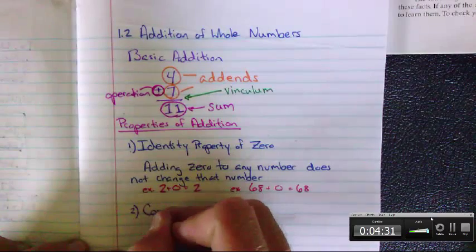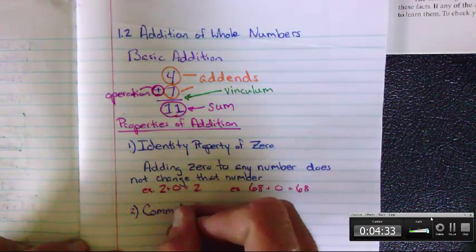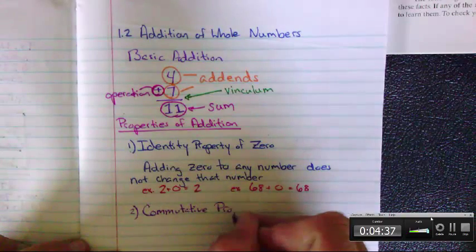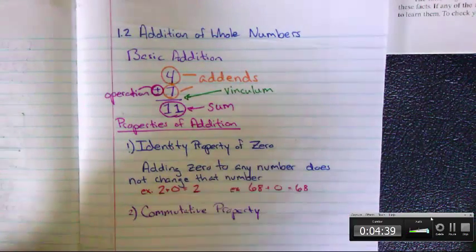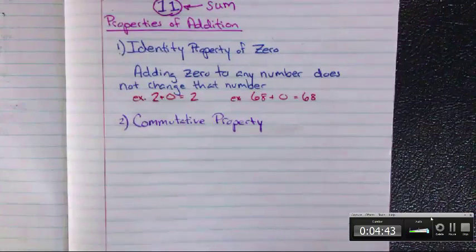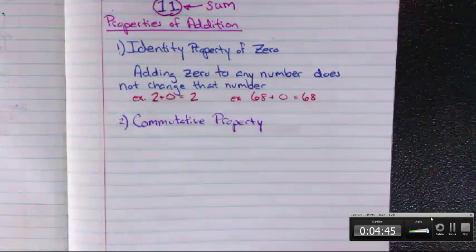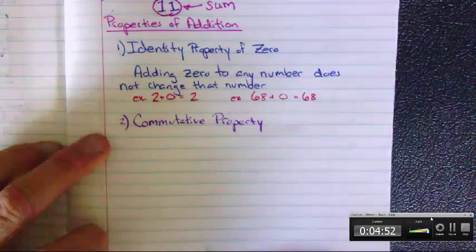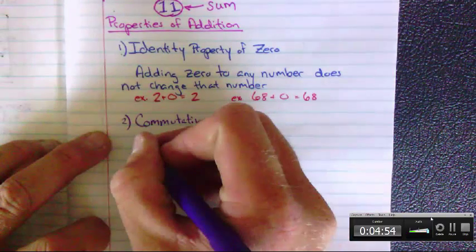Second property is the commutative property. What we're going to be doing, guys, is some long addition problems. The commutative property, commute means to move things around.